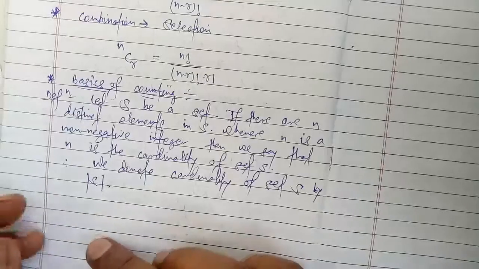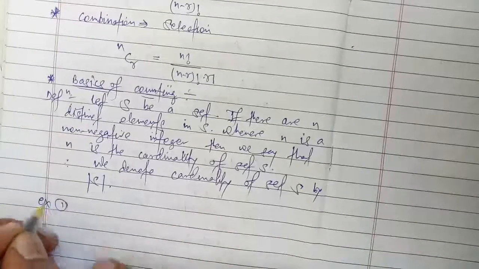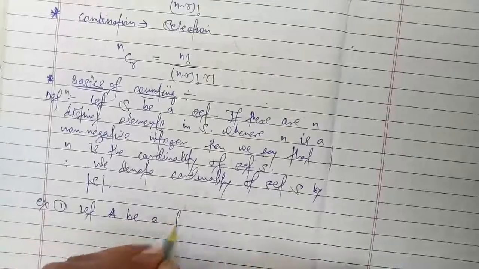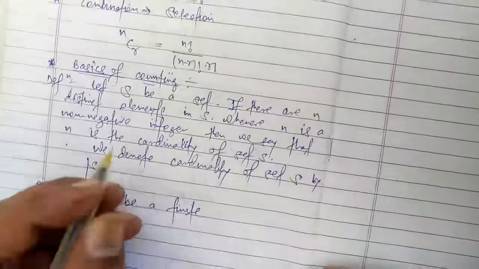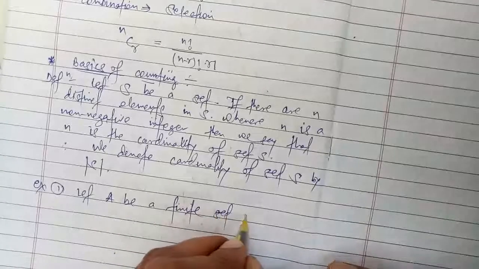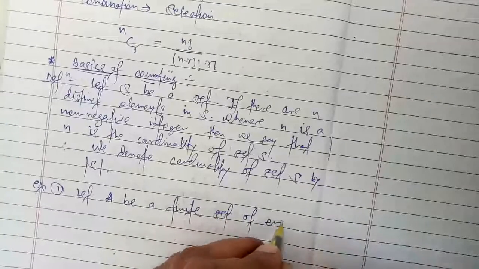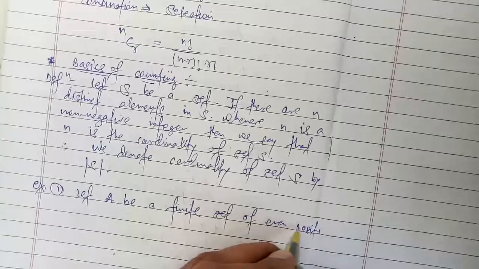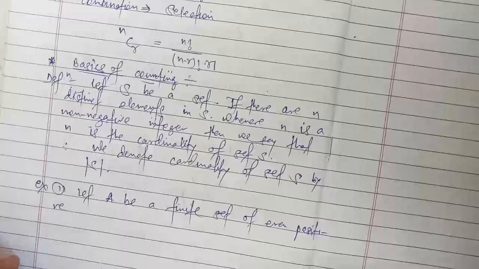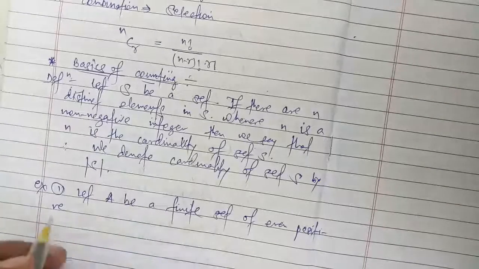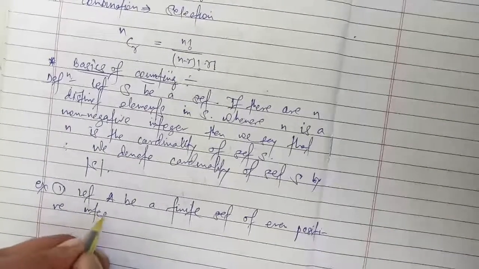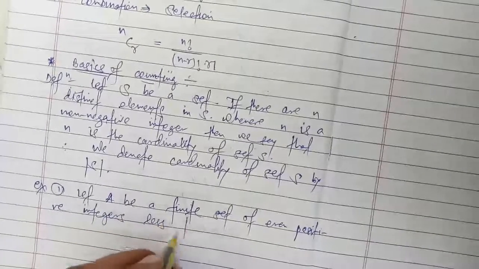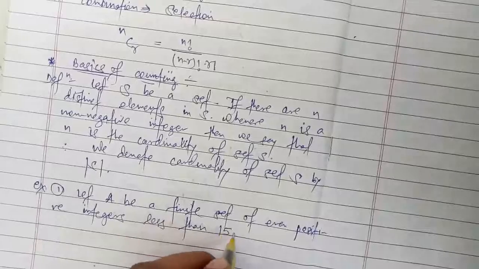Okay, so let us take an example. Let capital A be a finite set of even positive integers less than 15.